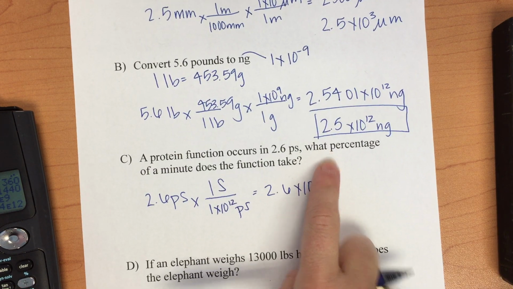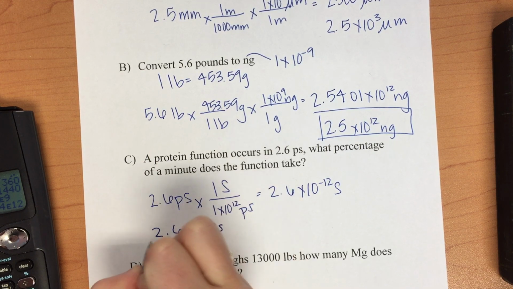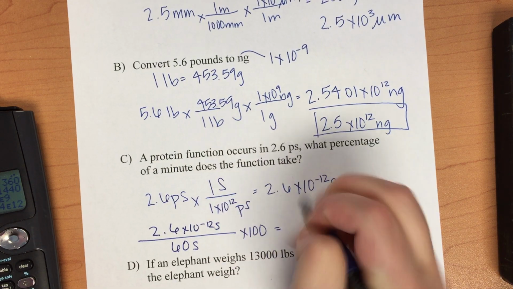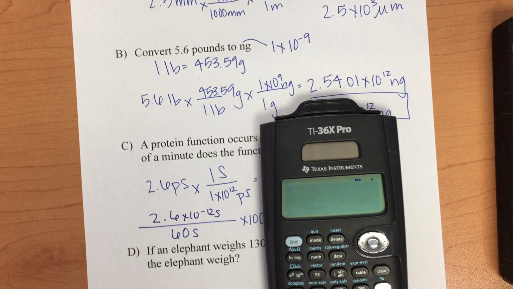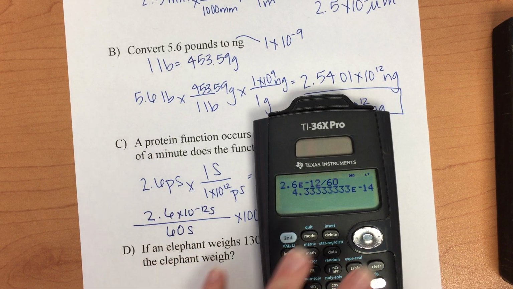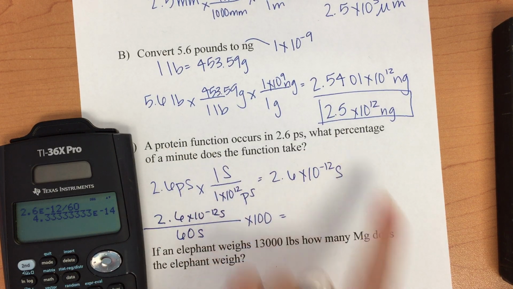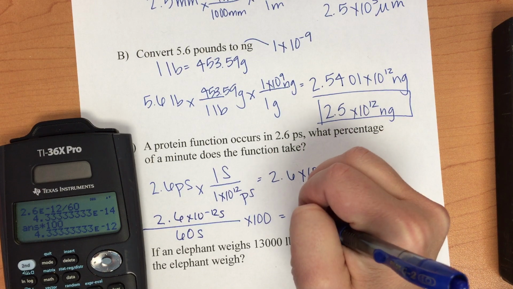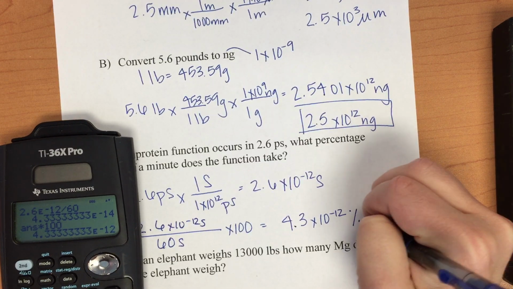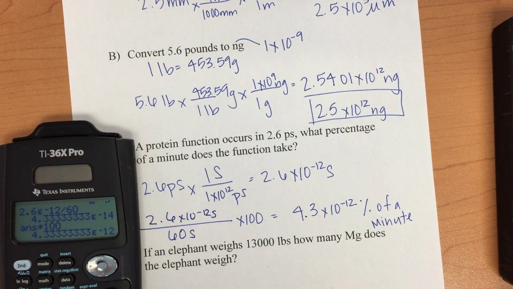So we asked what percentage of a minute does this function take. So we want to divide the length of time, 2.6 times 10 to the negative 12 seconds, divided by 60 seconds, which is how much of a minute. And we're going to multiply by 100. And so in this case, when we plug this into our calculator, we have 2.6 times 10 to the negative 12 divided by 60 seconds, which is in 1 minute. We get 4.33 times 10 to the negative 14th, gives us this value, but we asked what percentage, so we need to multiply by 100. So we know that this process takes 4.3 times 10 to the negative 12th % of a minute. So this is a very fast process.